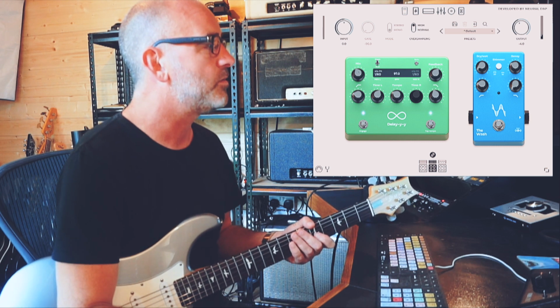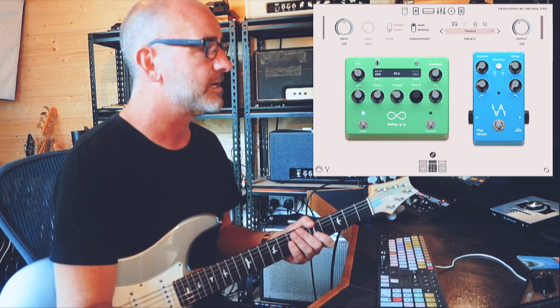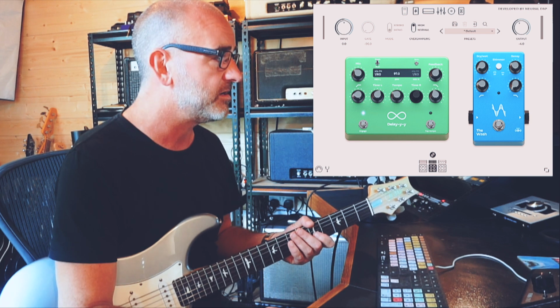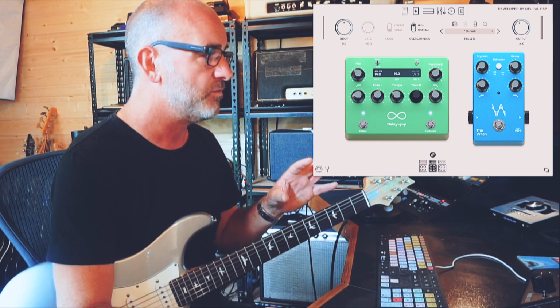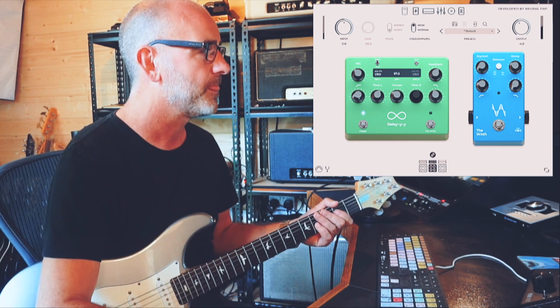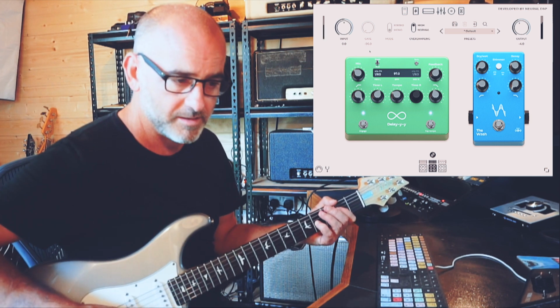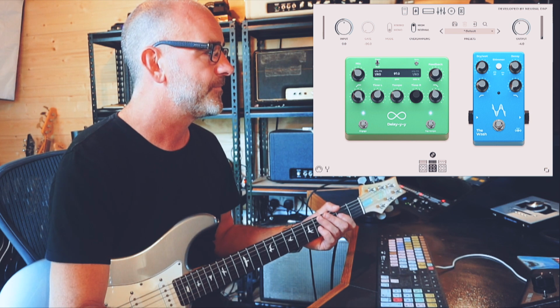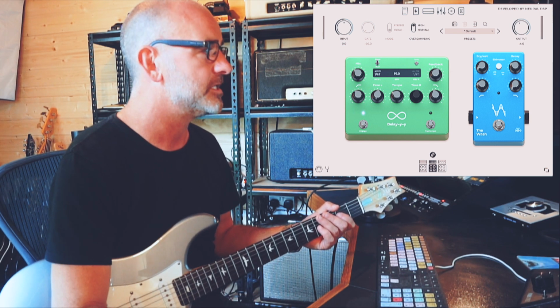You've got a mix control here. I can sort of make the delay darker using this. It sort of rolls off the high end a little bit. And I can adjust the time here.